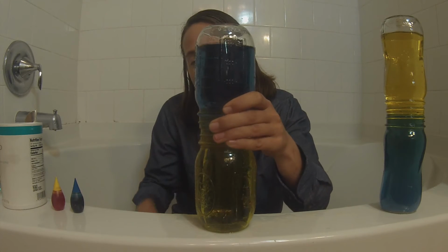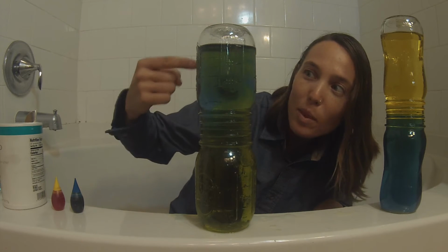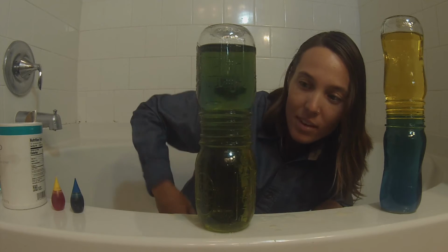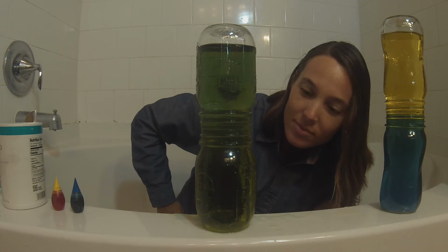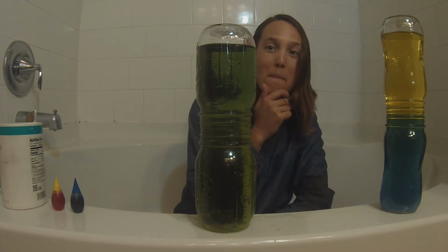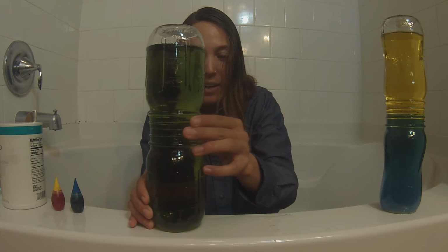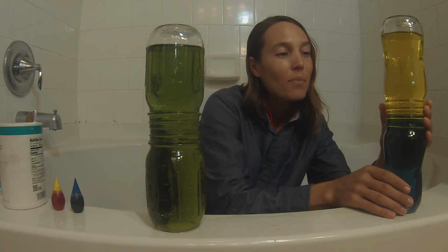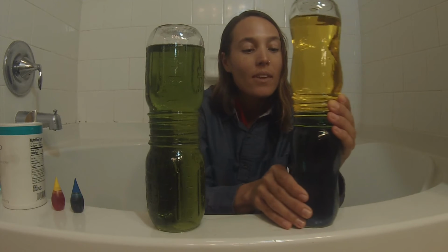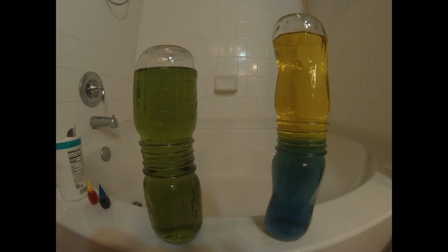When we remove the index card, the salt water on top starts to fall, and the waters combine, they mix. Mixing yellow and blue, we get green. So our theory was correct. Fresh water is less dense than salt water and floats on top.